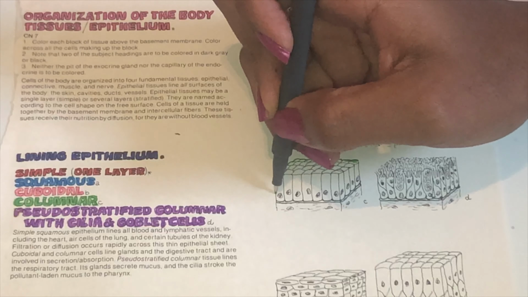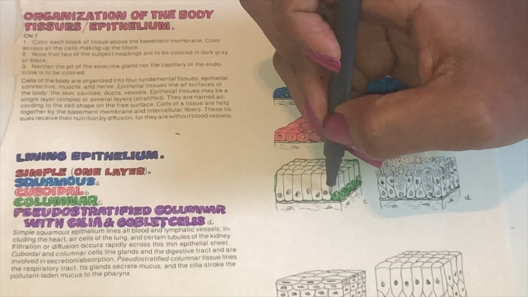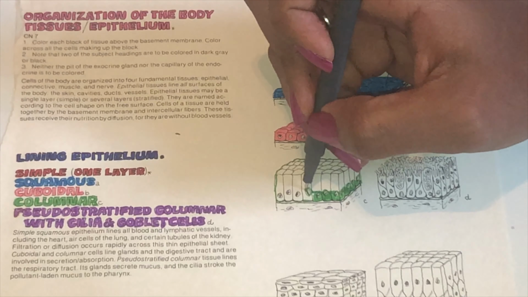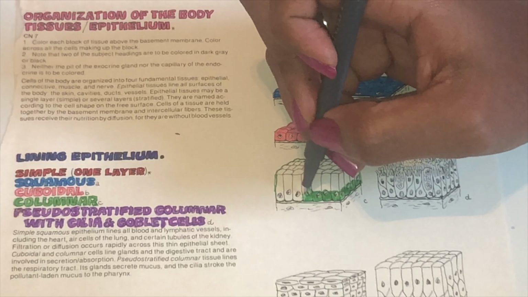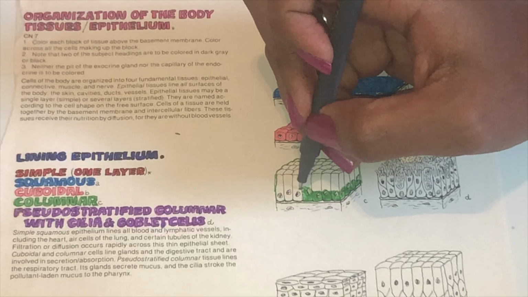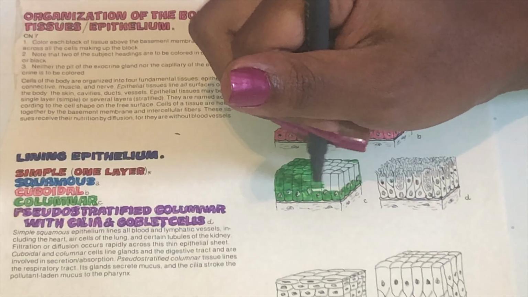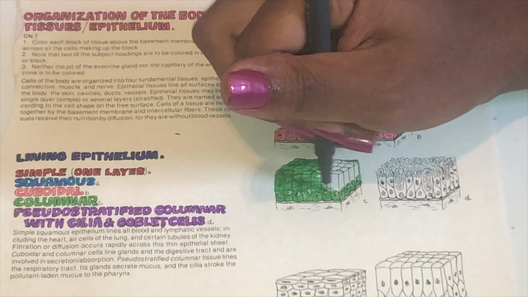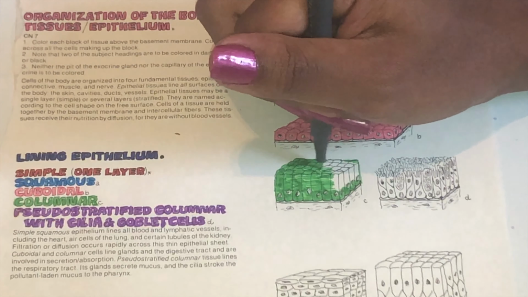So now we're going to color in the columnar in that green color. And just like cuboidal, these cells line glands and the digestive tract and are involved in secretion/absorption. So cuboidal and columnar are friends.